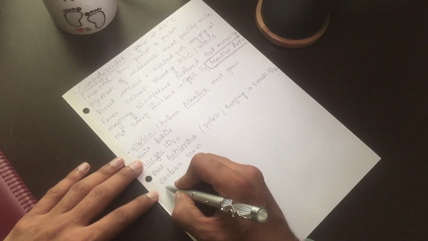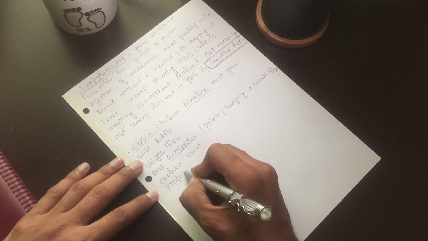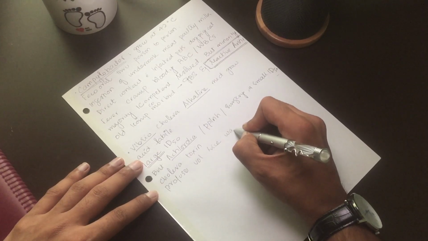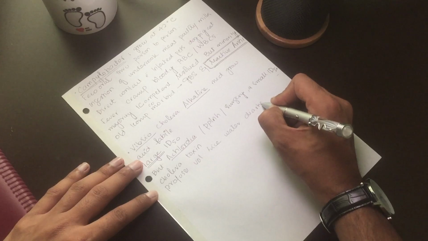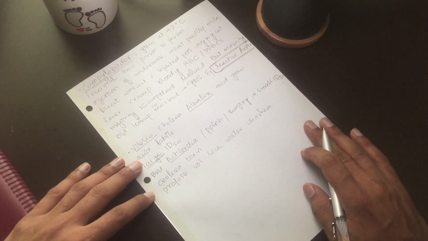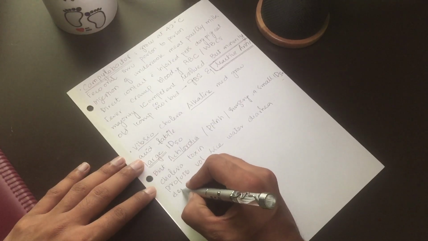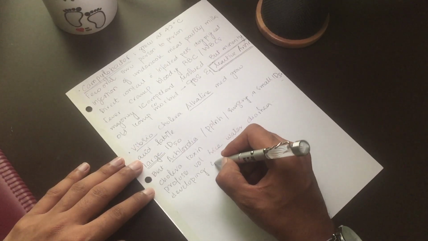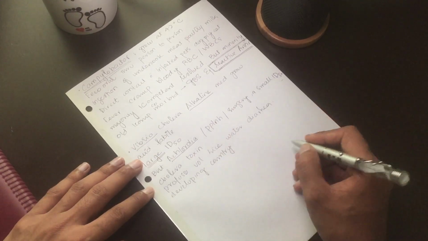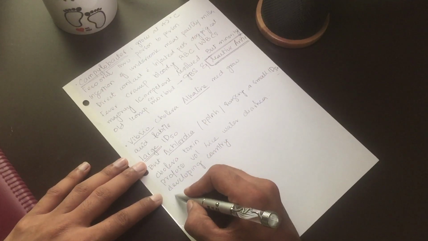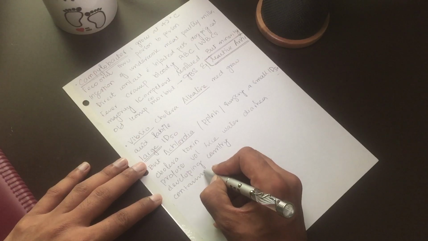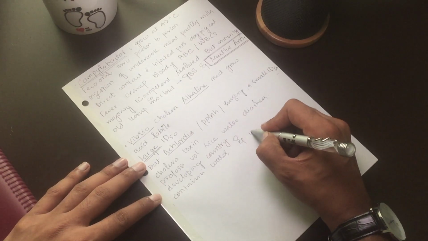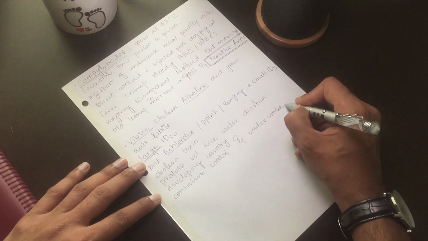The symptom is profuse, voluminous rice water diarrhea, and it is very common in developing countries where the water sanitation and purification system is not good, because the route of transmission is contaminated water and also undercooked shellfish.